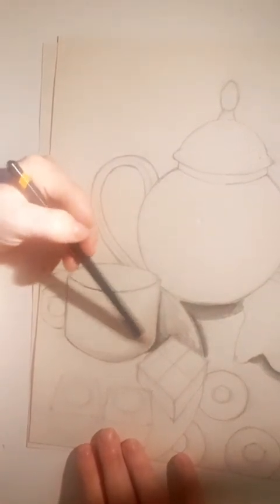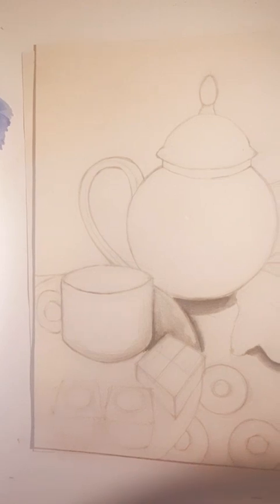If you ever think you've gone too dark, you can just get the rubber and take a little bit off and then go again. Okay, so let's give that a go. Good luck, folks.